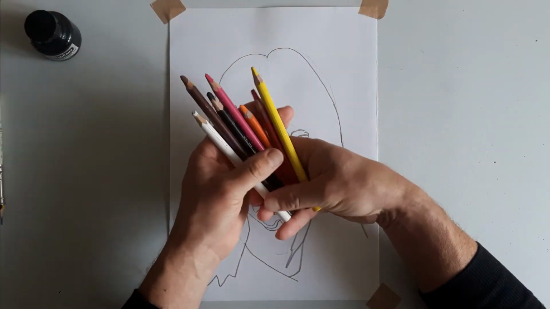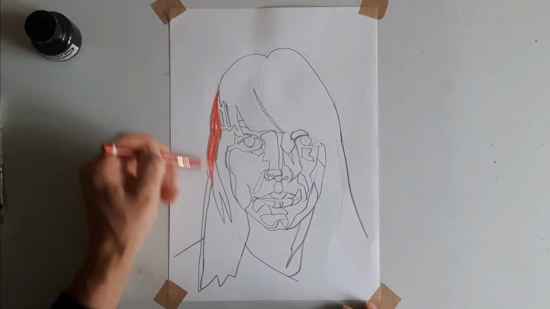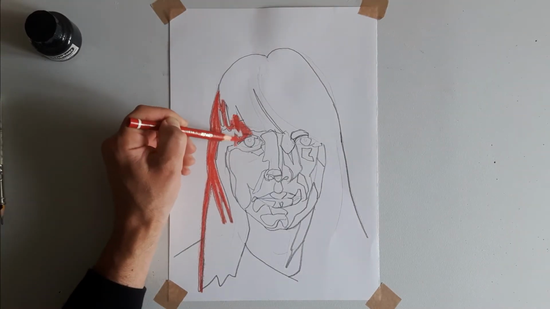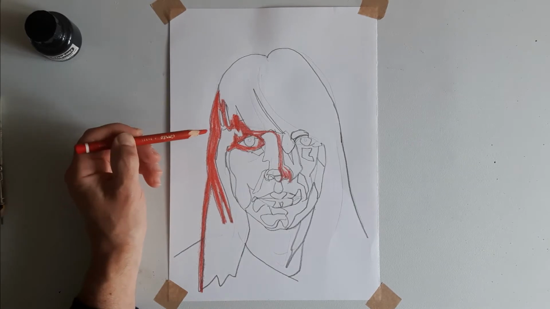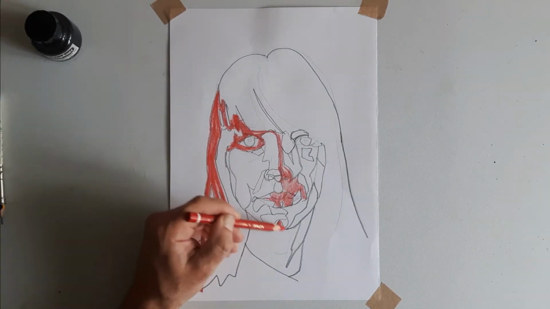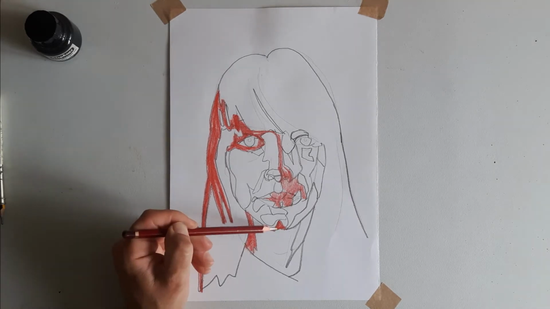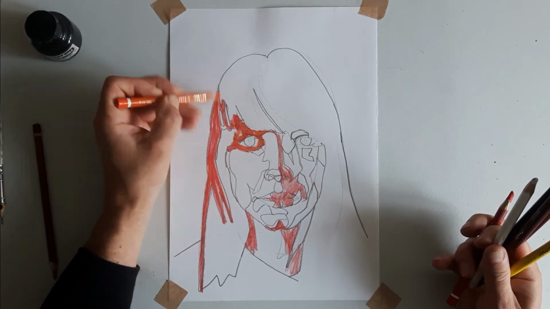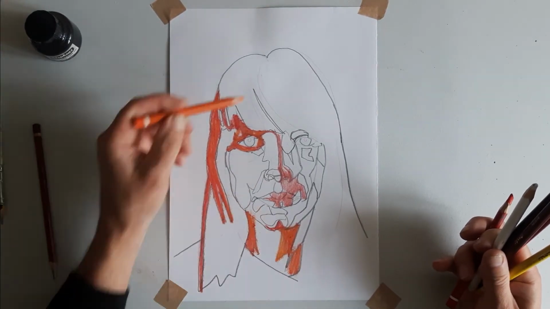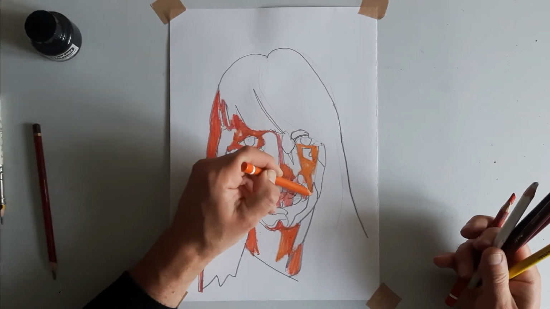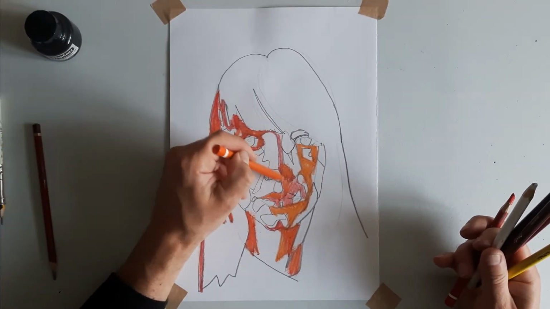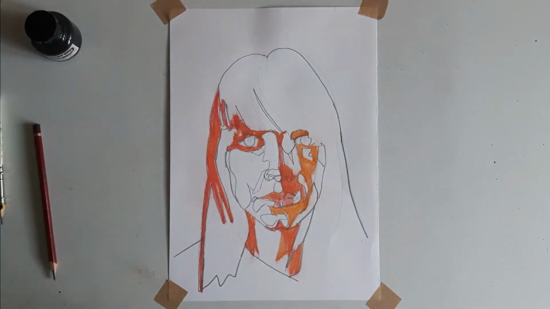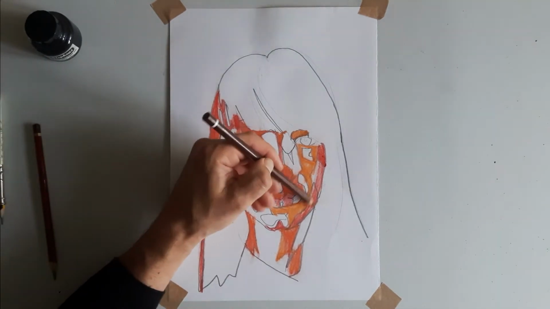I have chosen to use a range of Conte pencils. These are chalk pencils. And what I'm doing now is blocking in these flat colours. So I'm handling the media in this way so as to create a certain style. That style is quite illustrative, rather stylized. When I say stylized, I also mean simplified. It has a strong structure to it with these vibrant colours used.